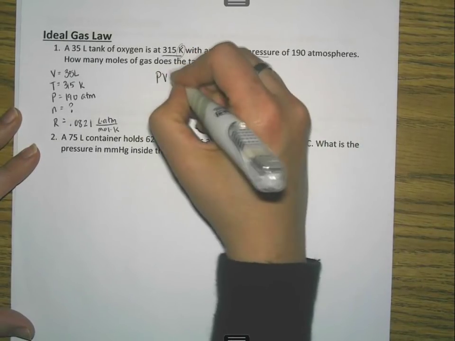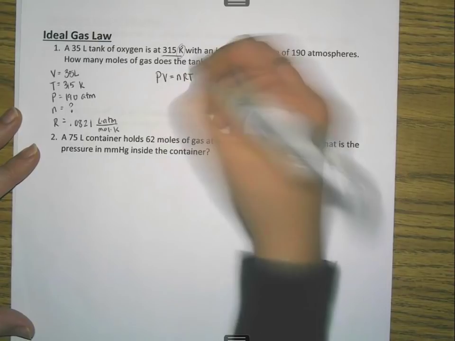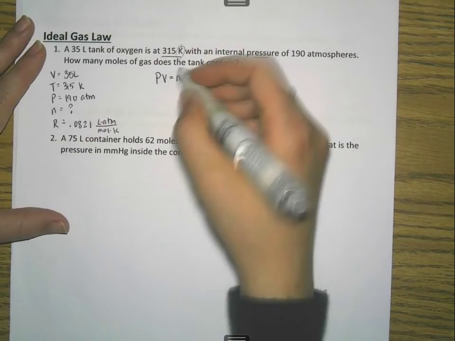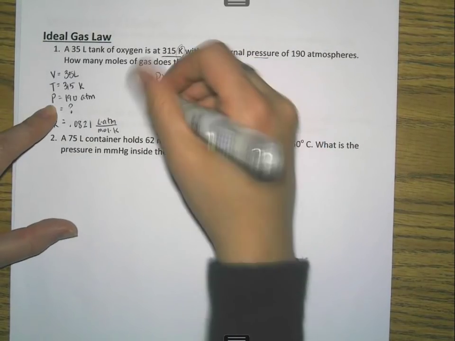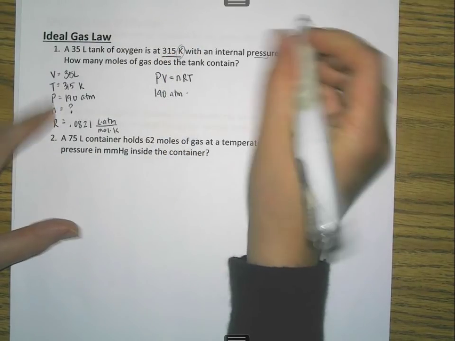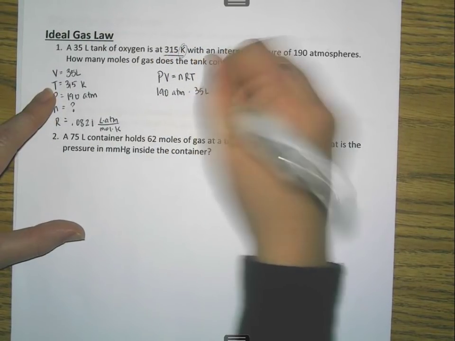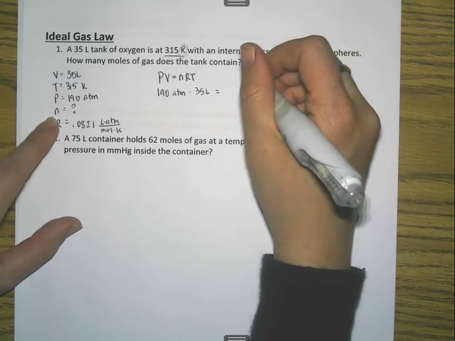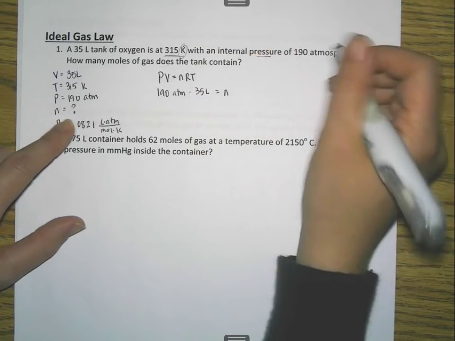We've already established that this is my formula, so I'm going to plug things in where they go. My P is 190 ATM. My V is 35 liters. My N, I don't know. It's what I want to find.